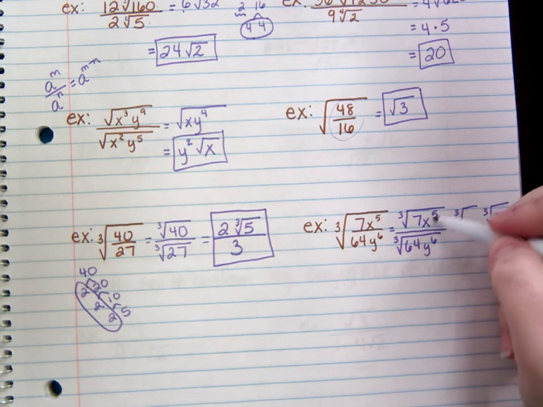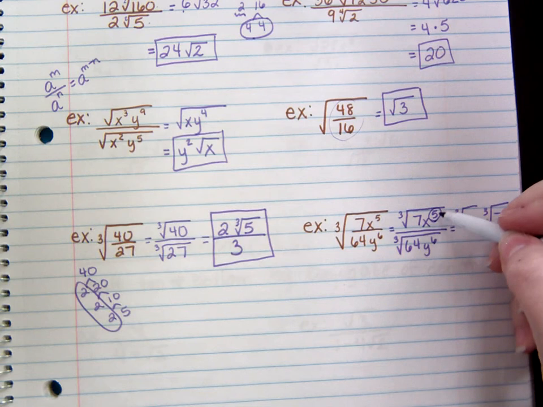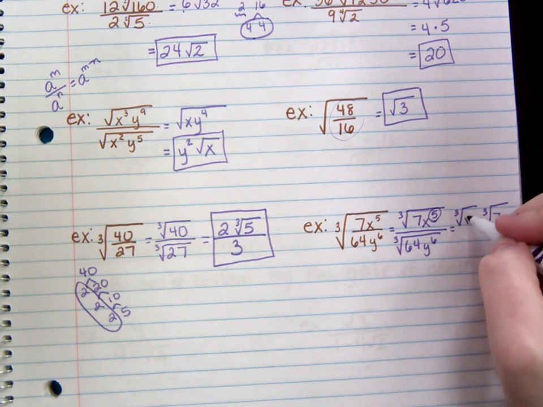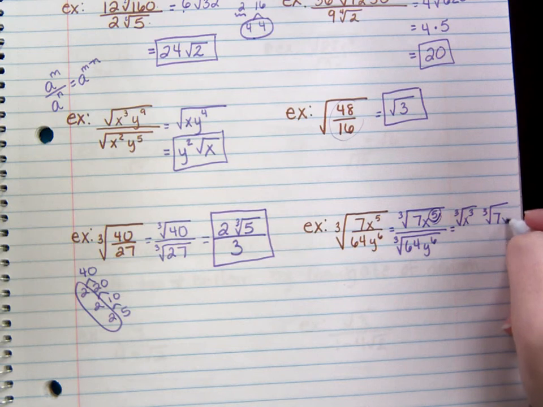For x to the 5th, I need my exponent divisible by 3. So I pick a number smaller than 5 divisible by 3, which is just going to give me 3. But I need my total to still add to 5, so I put an x squared here.